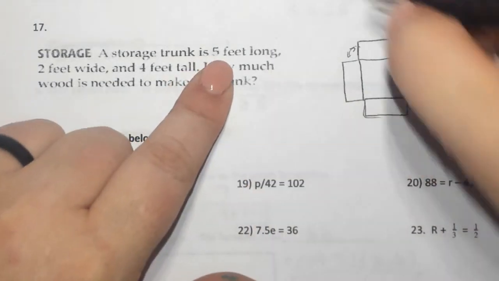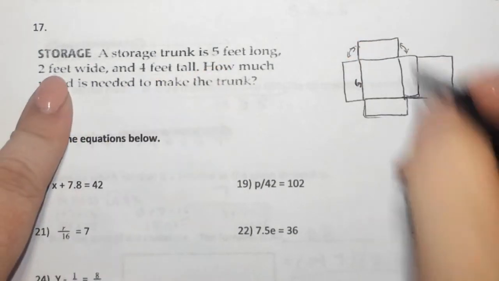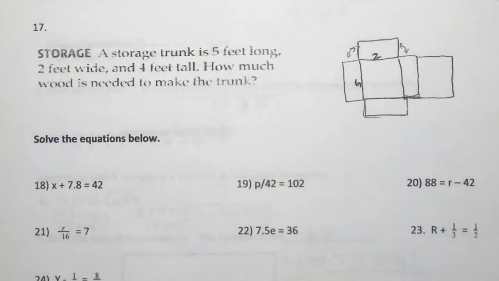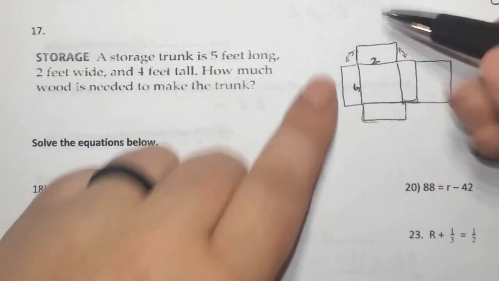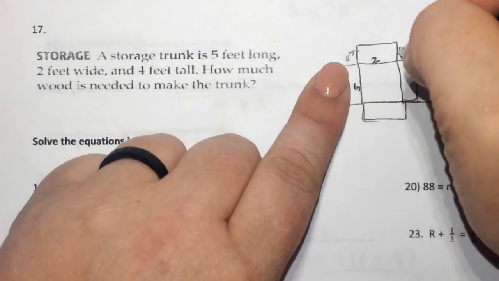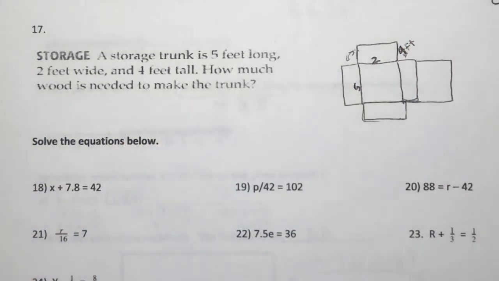It says 5 feet long, so I'm going to say that's 5 feet right there. 5 feet long, 2 feet wide, sure, that can be 2. Does it look like it's actually 2? No, but that's okay, because did I draw this perfectly? Obviously not. Then it says it's 4 feet tall. Since this piece is what's going to fold up, I'm going to let this be my 4 feet tall, because everything folds up and that's what comes up on the side. Do y'all see an easy rectangle to find?